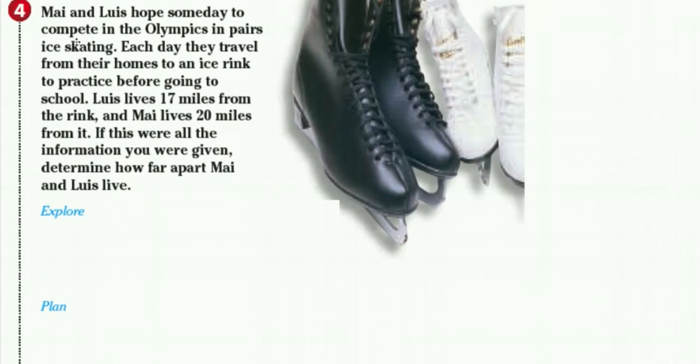Maya and Luis hope someday to compete in the Olympics in pairs in ice skating. Each day they travel from their homes to an ice rink to practice before going to school. Luis lives 17 miles from the rink and Maya lives 20 miles from it. If this were all the information you were given, determine how far apart Maya and Luis live.